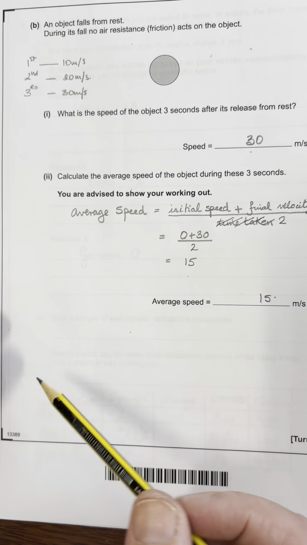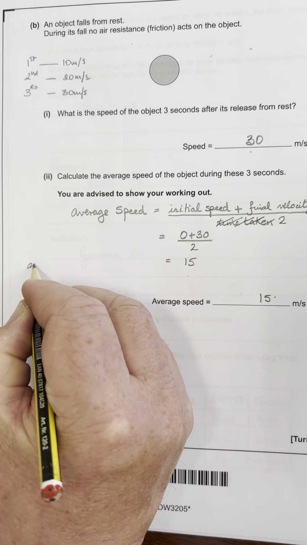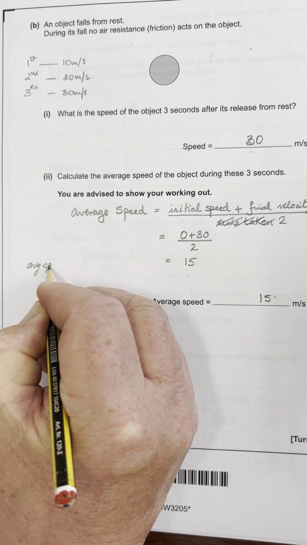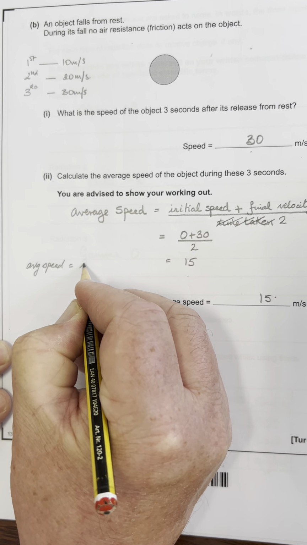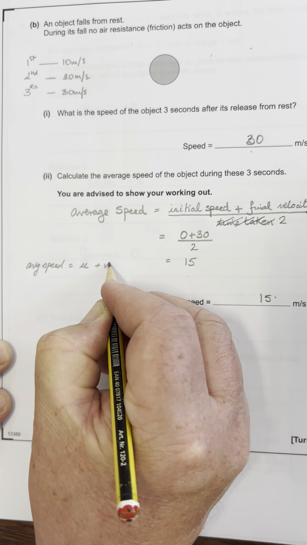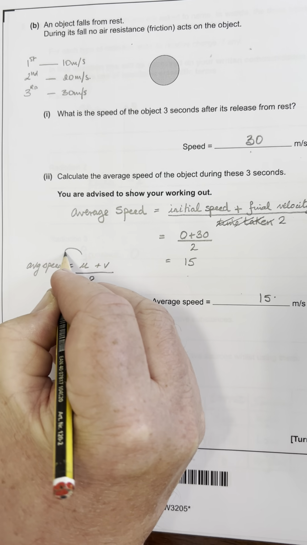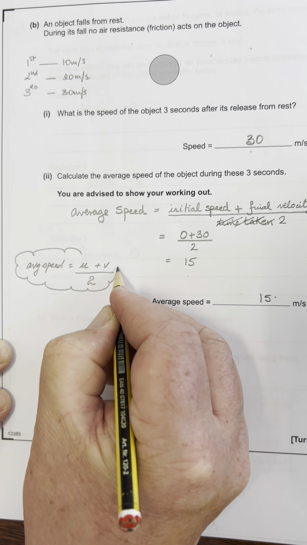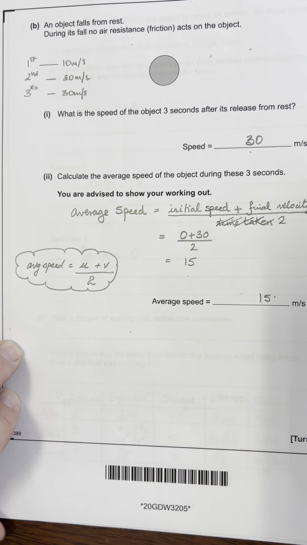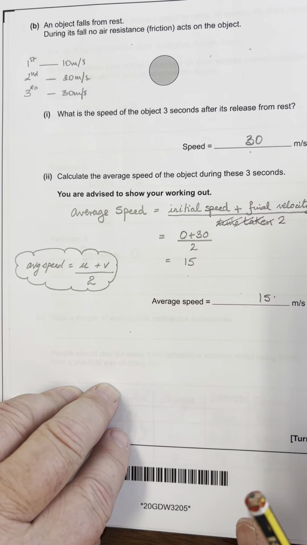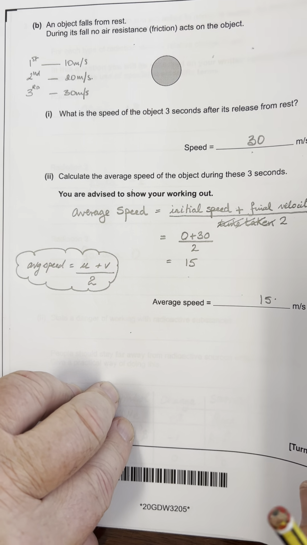So average speed, there's another equation to look at. Average speed is u, your initial velocity, plus v, your final velocity, divided by 2, because you're finding the average of 2 things. So there's your answer. Again, 4 marks for that.